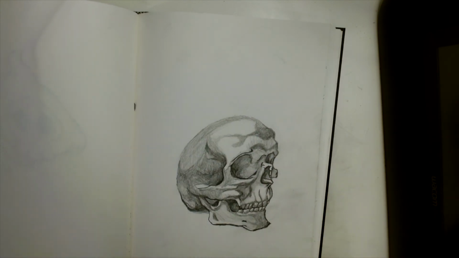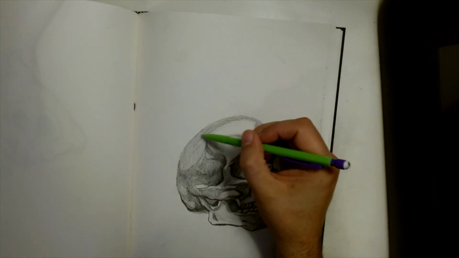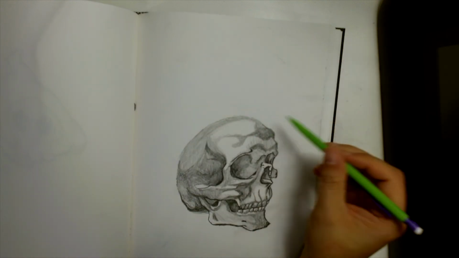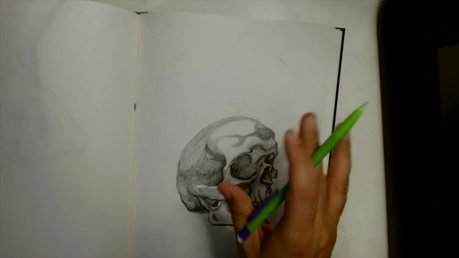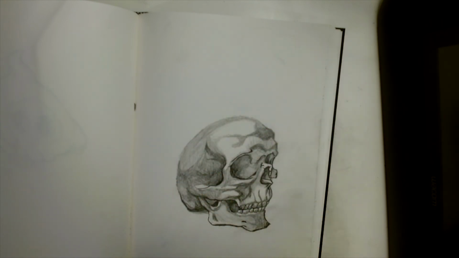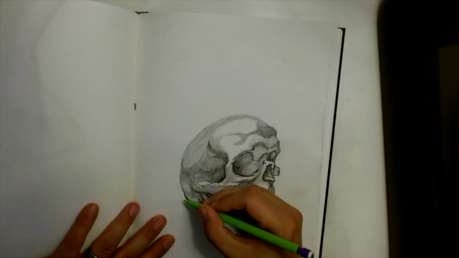Okay, so you can see how we don't have a lot of line definition up here towards the top, and that's just because it's catching more light. So we're not really going to get that edge line like you would think.